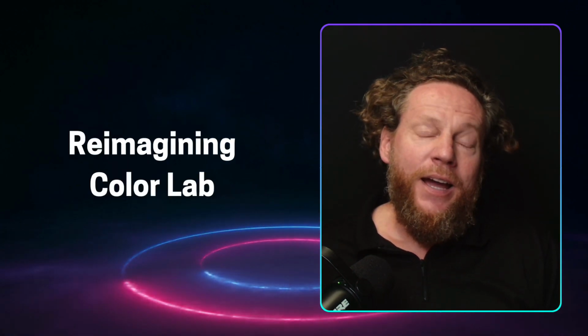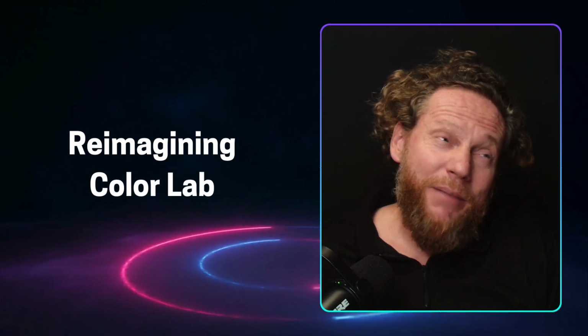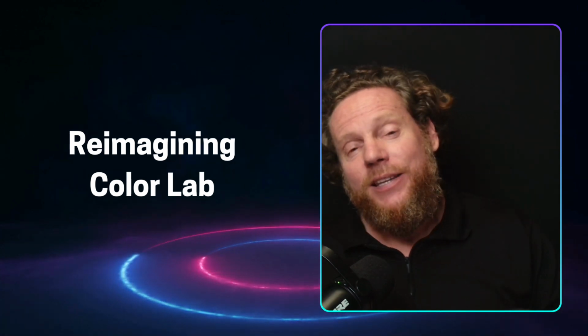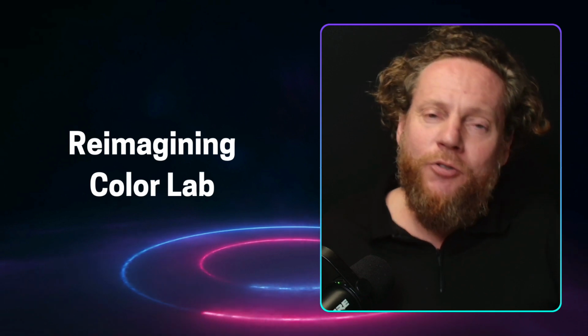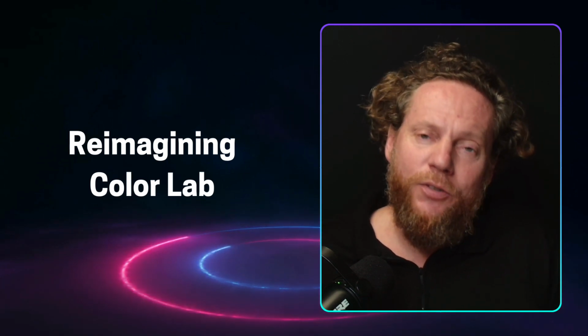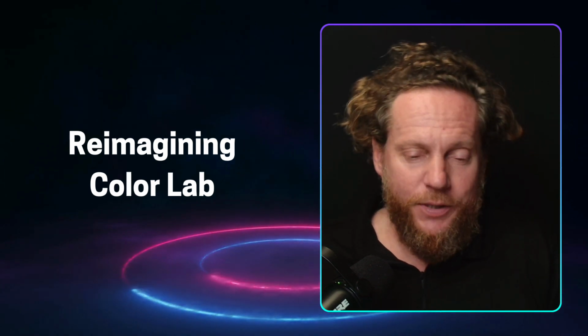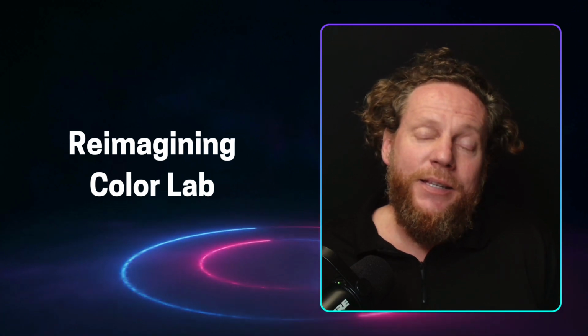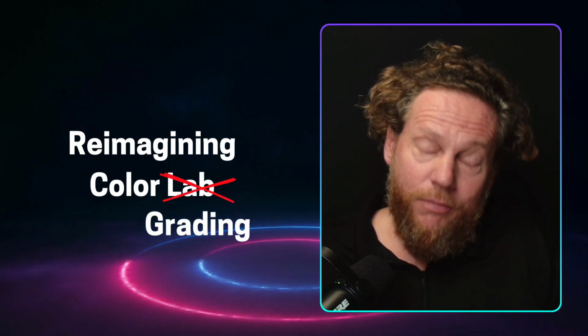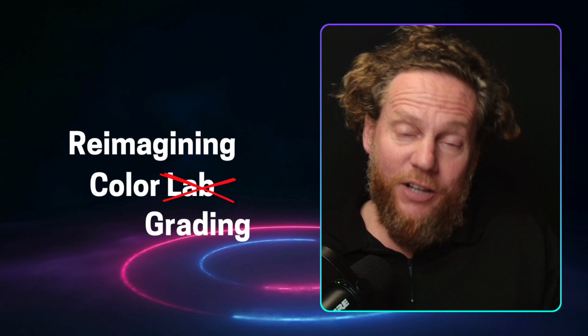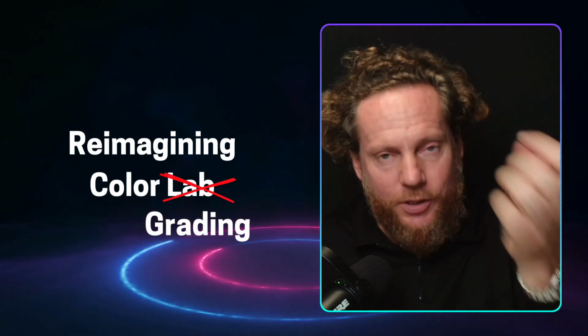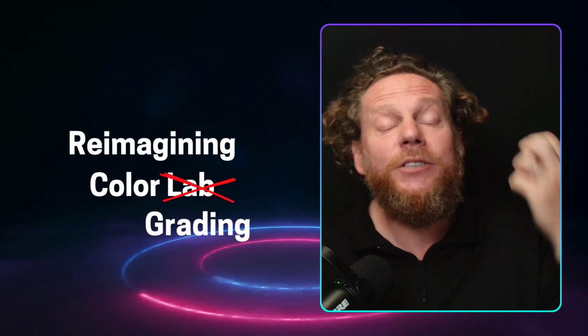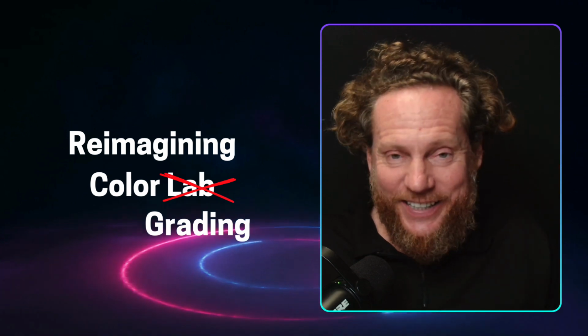This is something I left for last, but maybe I should have started with it. I just really want you to understand one very important thing. This beta program, which I labeled as Reimagining ColorLab AI, is not about ColorLab AI only. It's about color grading.